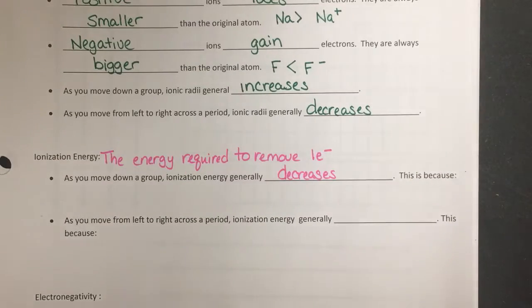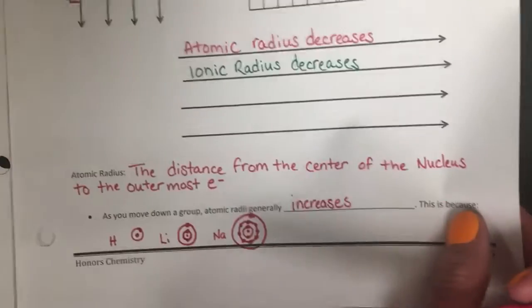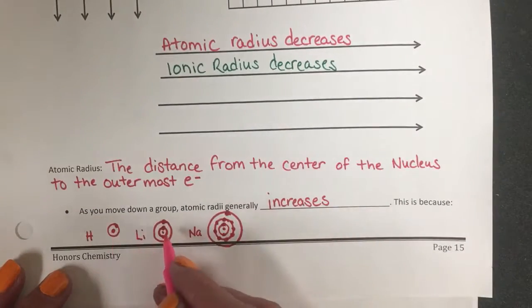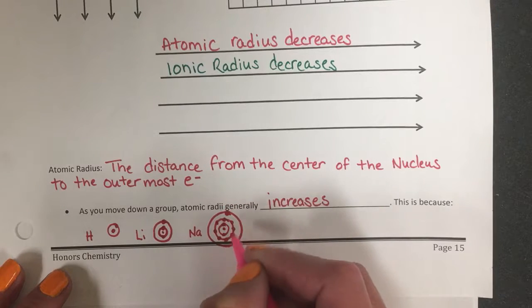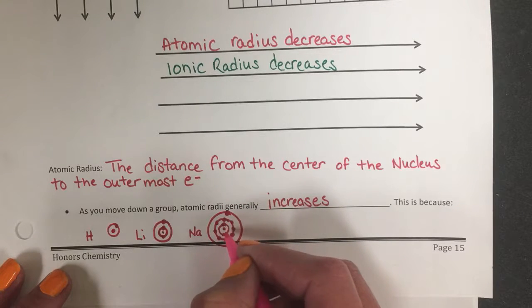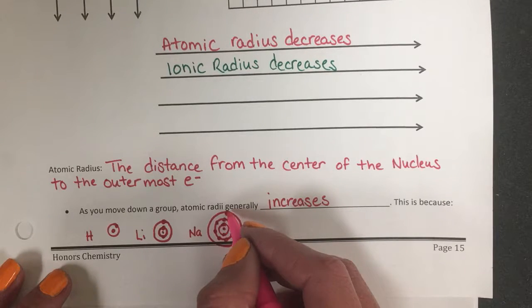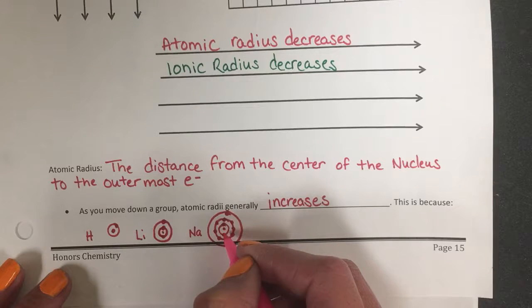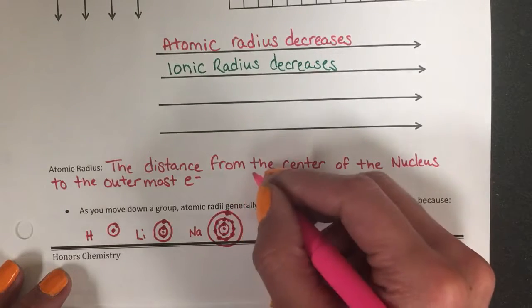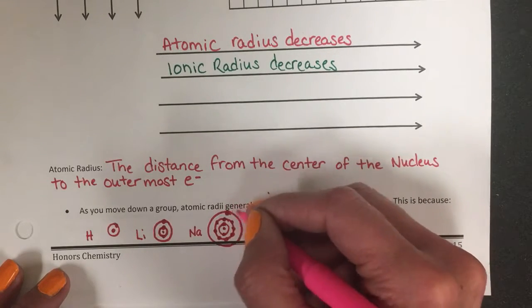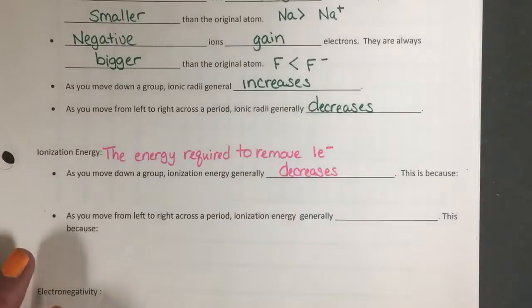Now let's think about why. We said that as we move down a group, my atoms are getting bigger and bigger, which means the electrons are further and further away from the center nucleus. And remember, my nucleus has my positive protons. The positive protons are the only thing that's pulling in on those electrons. So as I get further and further away, there's less pull. So as I get further and further away, it's easier to steal them away. Okay?